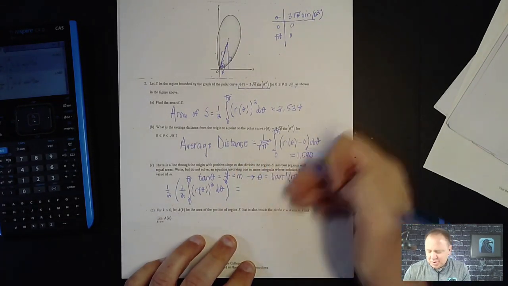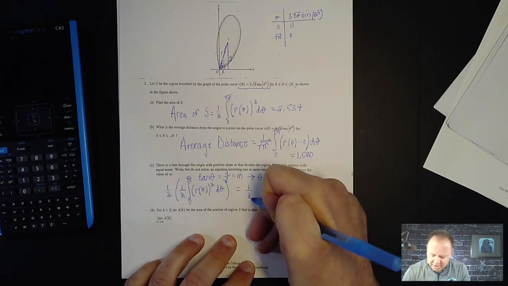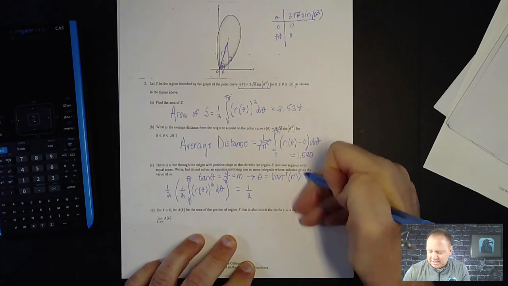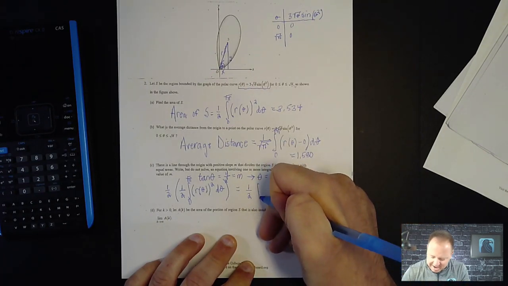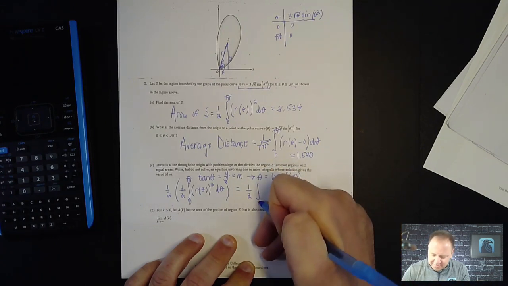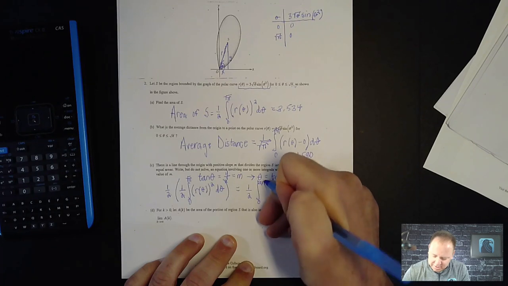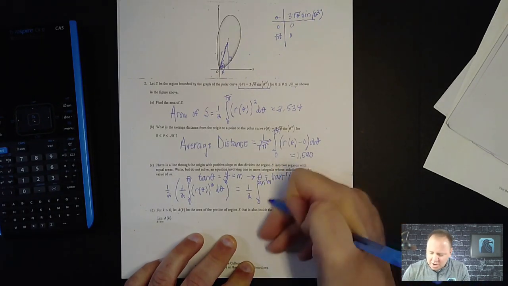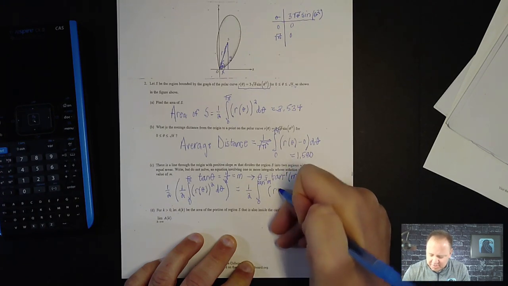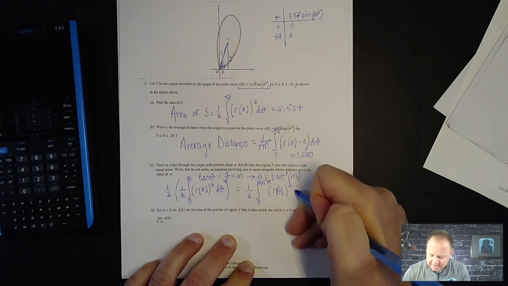Now, this is where this was tough. You now want to figure out the area to this m value. So you want to find m this way. You're going to take half the integral from 0 to inverse tan of m. Nice little twist there, right? Of the r of theta quantity squared d theta.